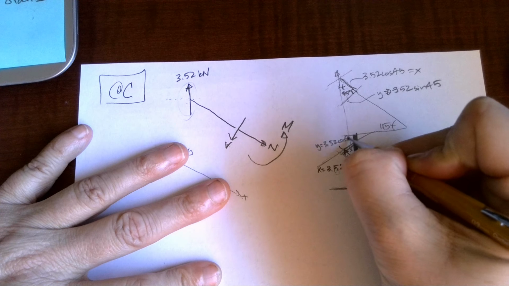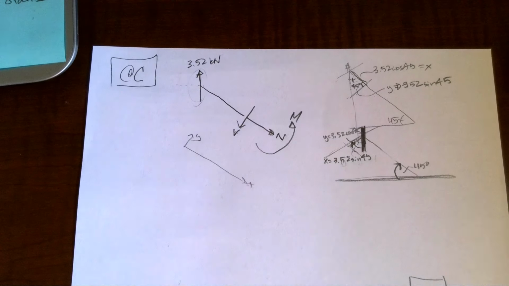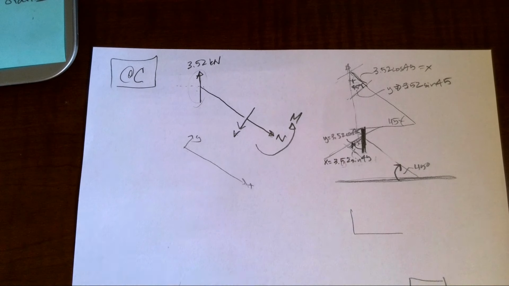Now the 45-degree angle doesn't really matter, because there's grace shown with 45s. It doesn't matter if you screw up and call it sine or cosine, you get the same answer. But you need to know how to do this, especially moving forward to your next class, when you have members that we need to find internal forces for that don't necessarily fit our normal x to y coordinate system.